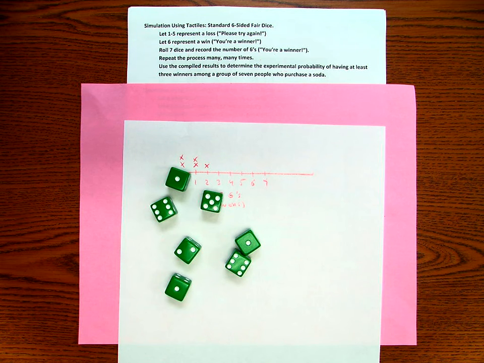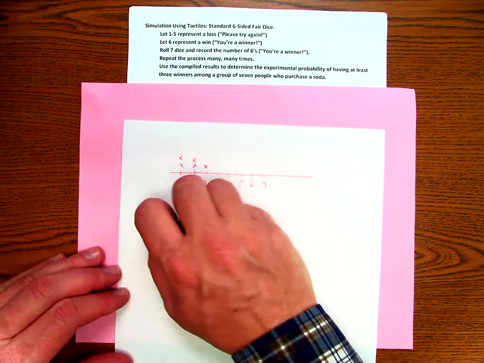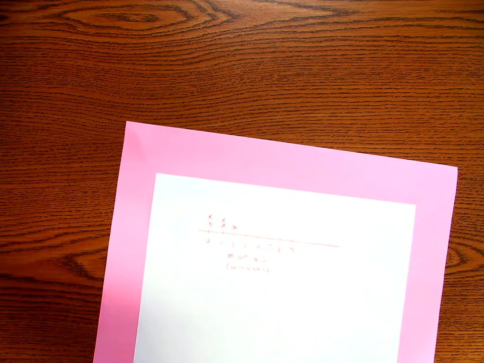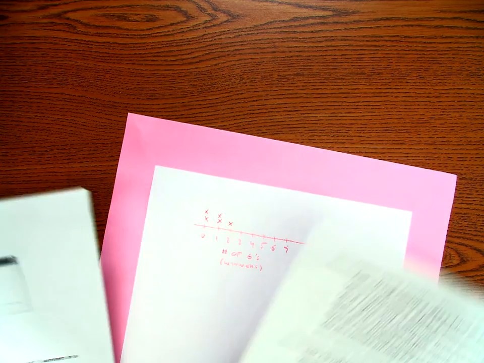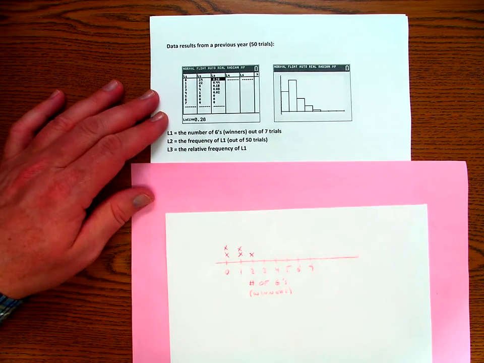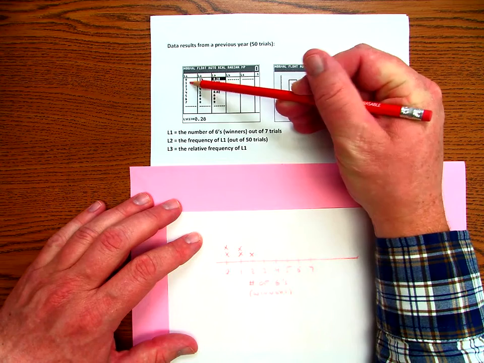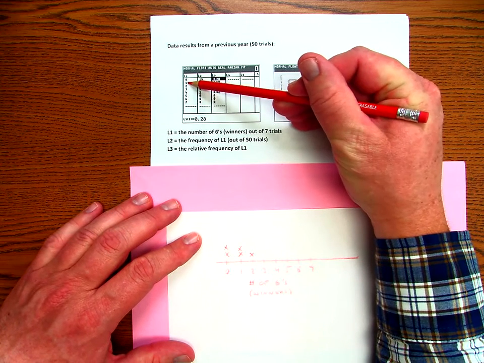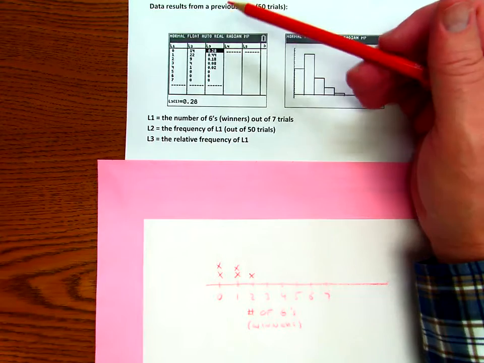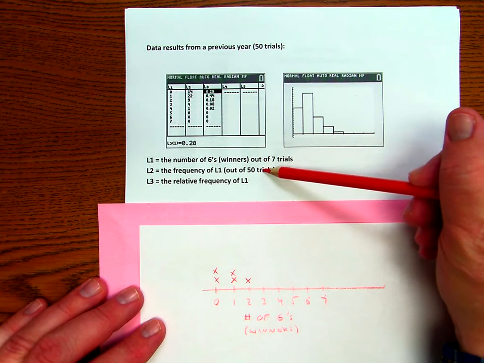All right, for the sake of time in this video, I am not going to roll this dice 50 times. I'm going to use the data from a previous year. So, I already have the data put into the graphing calculator. And L1, that represents all possibilities, no winners, 1 winner, all the way up to and including 7 winners out of a group of 7. We did 50 trials in this particular class.